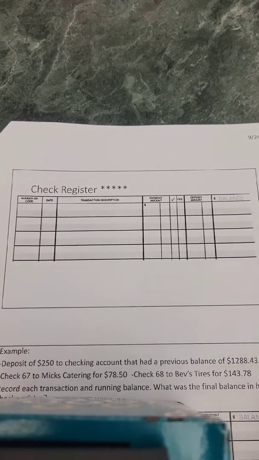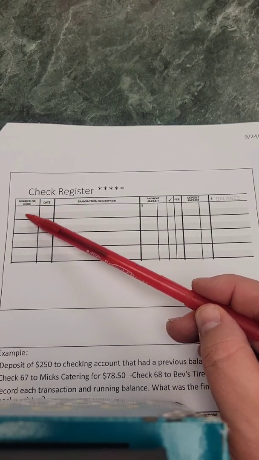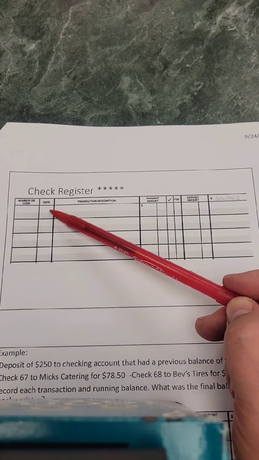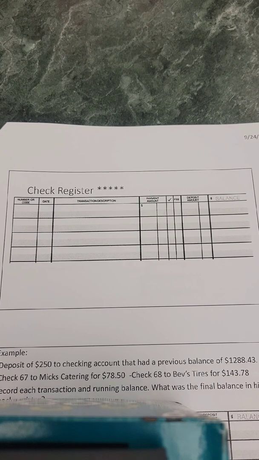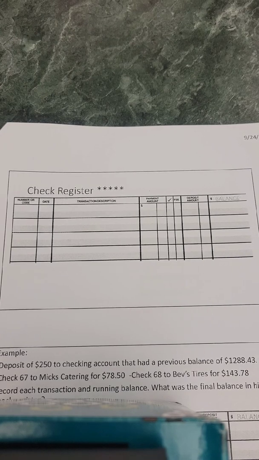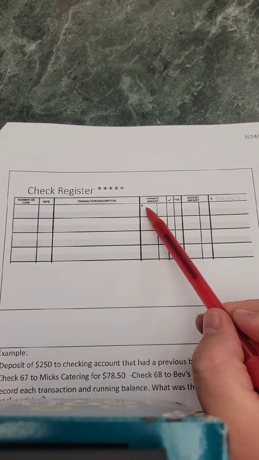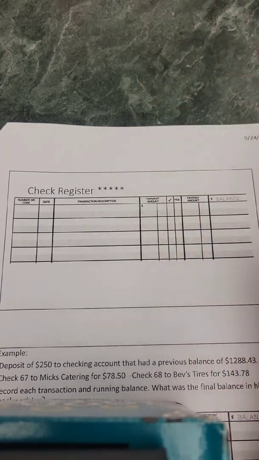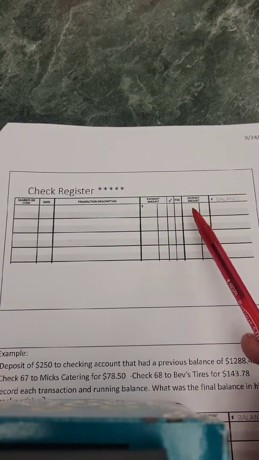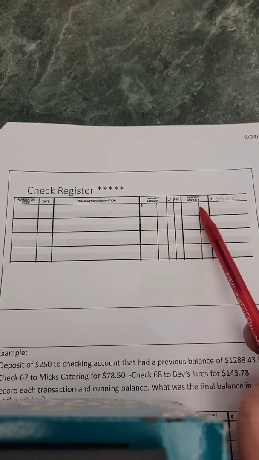So if you're writing a check, you would write the number of your check here, then the date, then the transaction. So like if it was Walmart or your grandma or paying your rent or whatever, then there's either a payment amount or there's a deposit amount. So anytime you write a check or really take any money out, you would do it here. And then anytime you deposit money, it would go here.